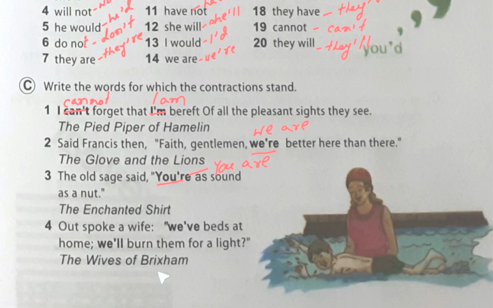The Wives of Brixham. Here what should we do? Here replace we've. We will write what? We have. Then replace we'll, what will we write? We will. We, then will.